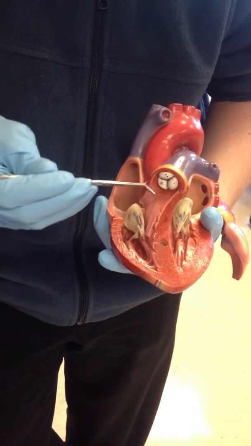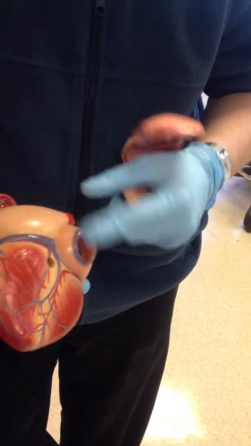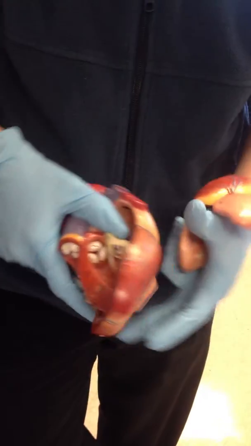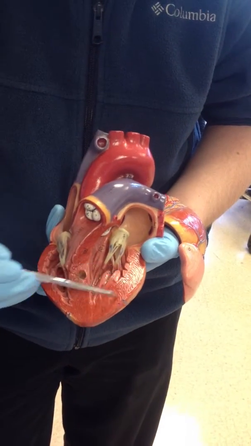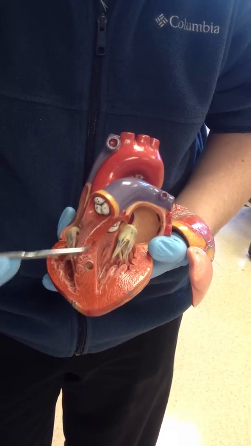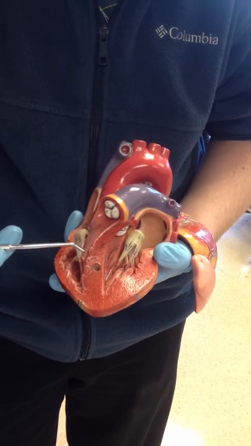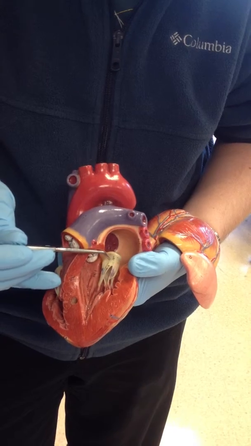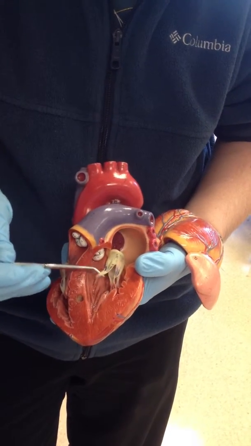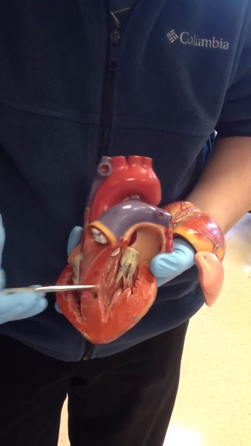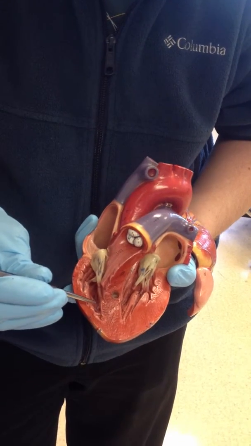Shiny inside surface is the endocardium. Shiny outside is the epicardium. This tissue is the myocardium. This structure, the wall between the ventricles, is the interventricular septum. You can see right here a bicuspid valve with the chordae tendineae attached to papillary muscle. These ridges, again, are the trabeculae carneae.